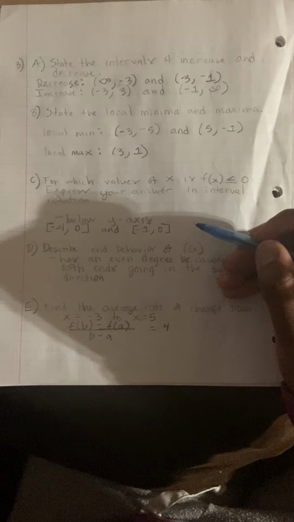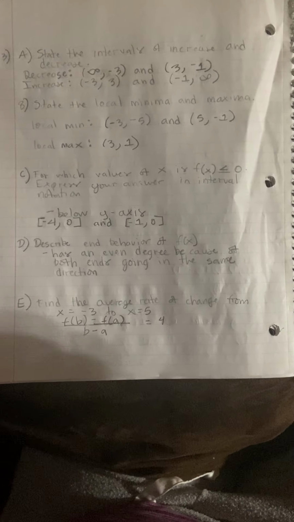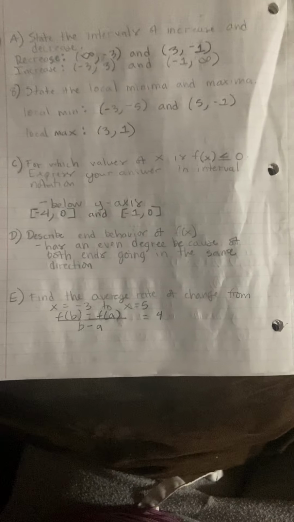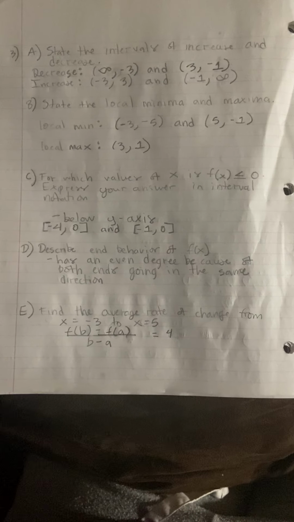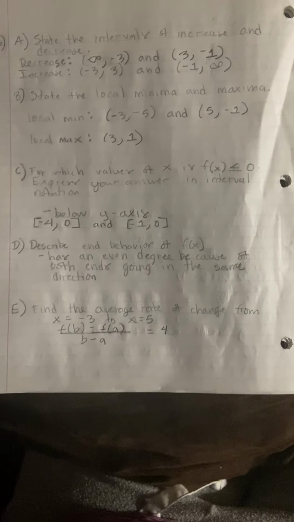And for C, I have a question about this actually, about any sort of f of x that's below 0. I wanted to make sure this meant just below the y-axis, and I put the points that were for that graph. But yeah, I have questions.